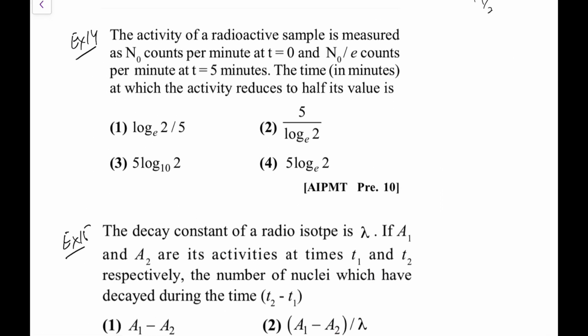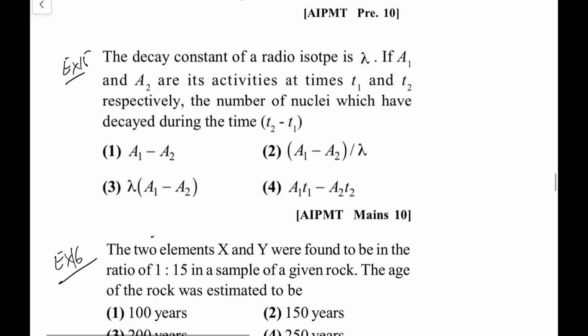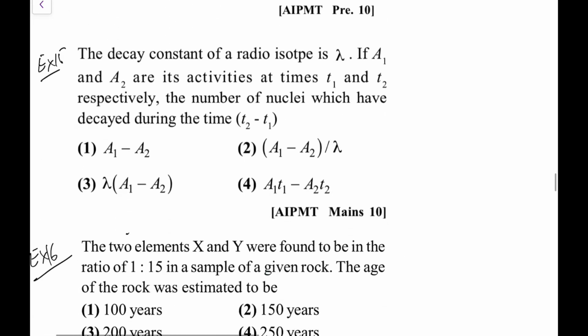Activity of a sample is measured as n counts per minute at t equal to 0. It becomes n naught by e at 5 minutes. That means n naught by e, that is the mean life, is 5 minutes. So the half-life, you know, is equal to tau ln2. So that is 5 into ln2. Go for option 4. Next, ln2 not log 2, just remember.